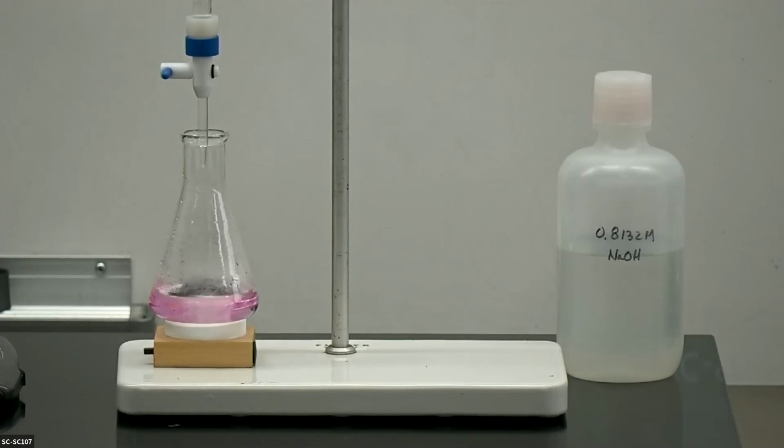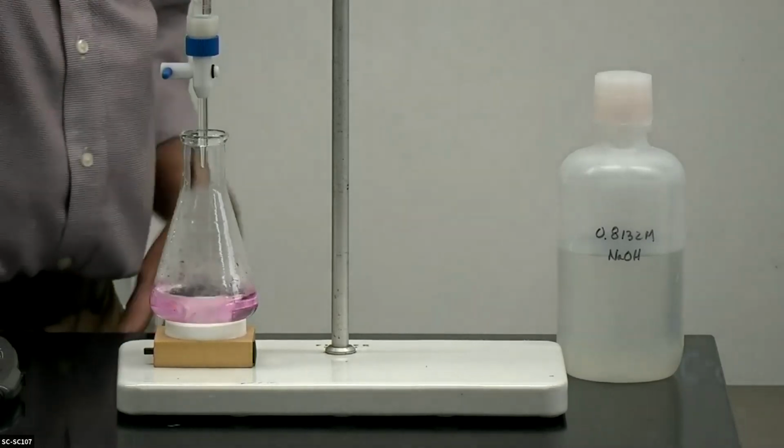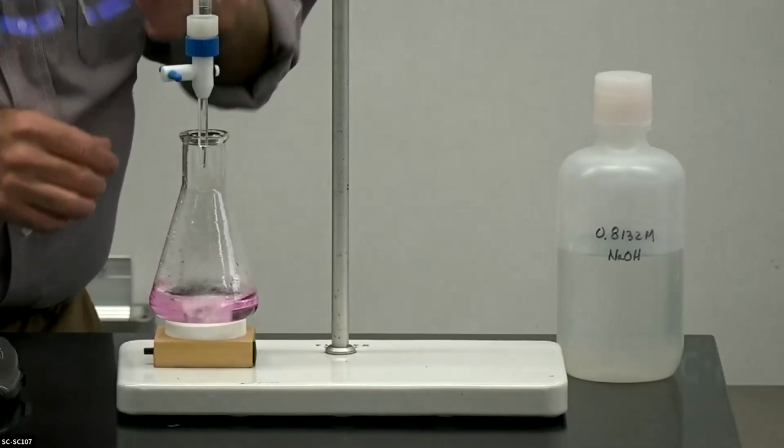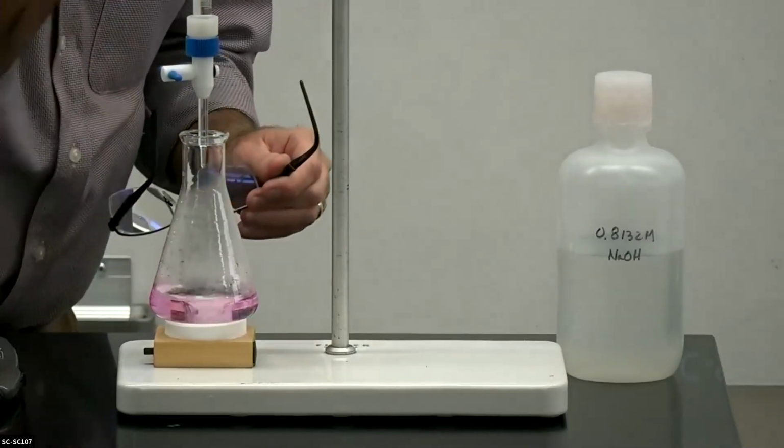Now you want to let it sit for a little bit just to make sure the pink color stays put, that there isn't some sort of mixing that still needs to happen to get to some of the vinegar that might be present. But once it stays pink, you can check the final volume. Final volume here is 26.60.